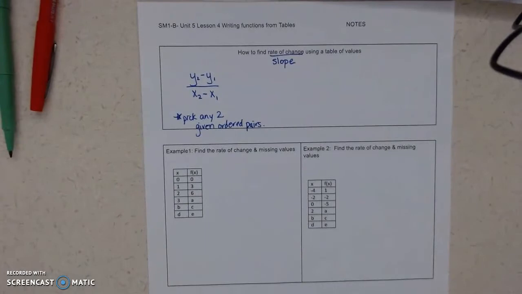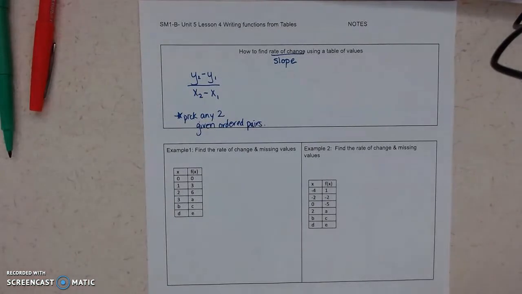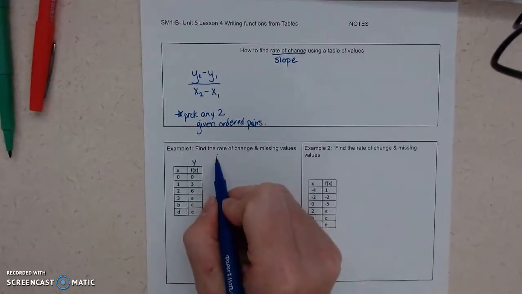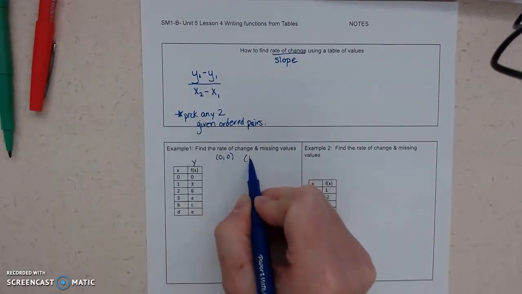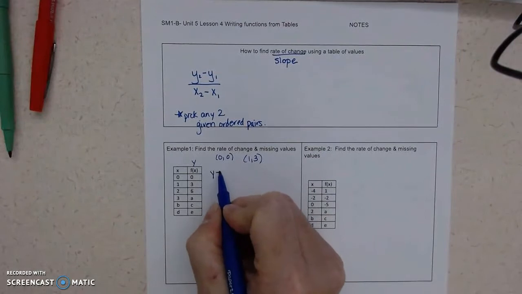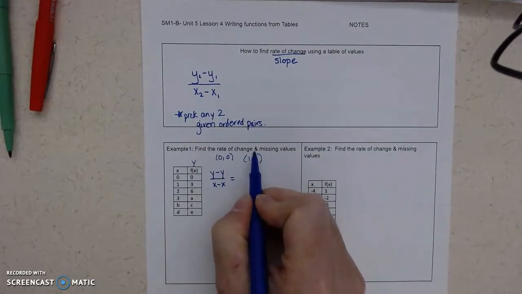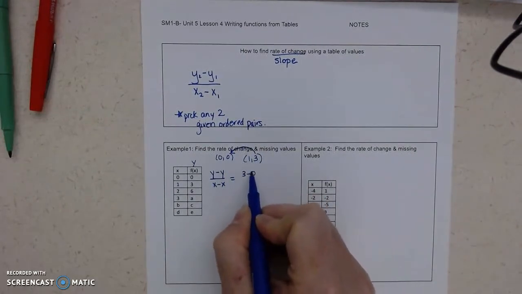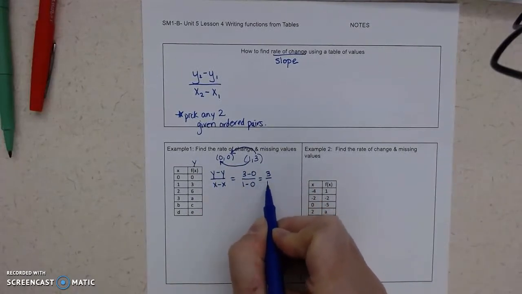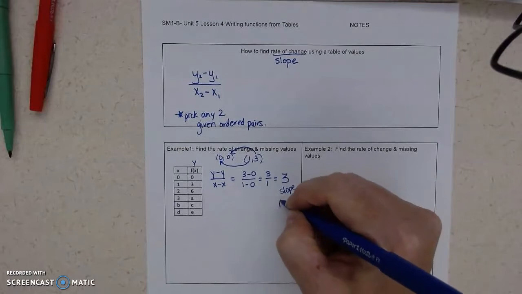Okay, so let's look at our first example. They gave us a table of values with some missing values, and they want you to also find the rate of change. So for my rate of change, f of x is the same as the y value. So I'm going to use those ordered pairs, 0, 0, and 1, 3. I just picked the first two because I want to. So when we do our y minus y divided by x minus x, remember, go in the same direction. So I'm going to go y minus y divided by x minus x. So we get 3 divided by 1, which our slope simplifies to be 3. So that's our slope value, which is our rate of change.